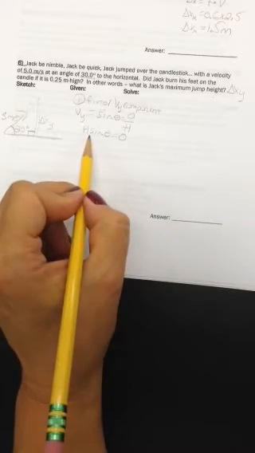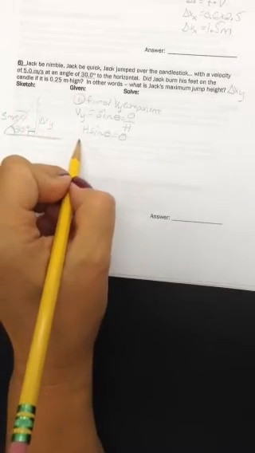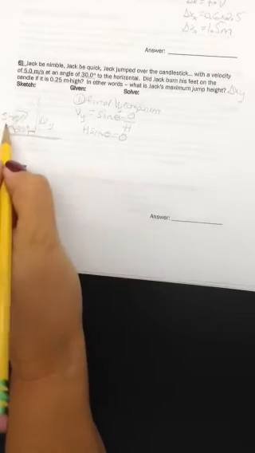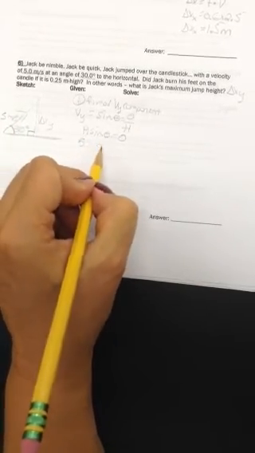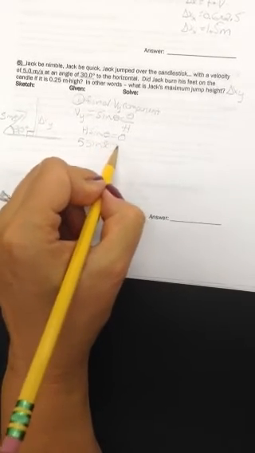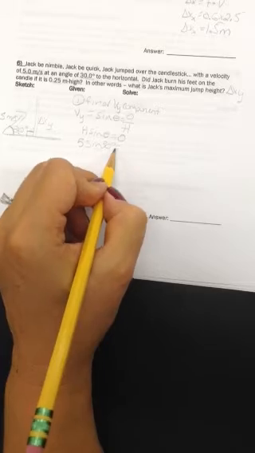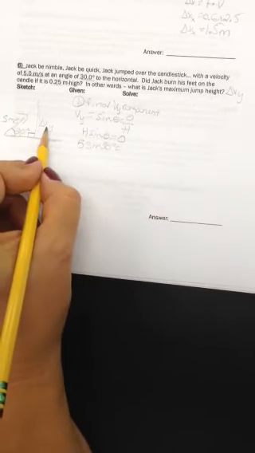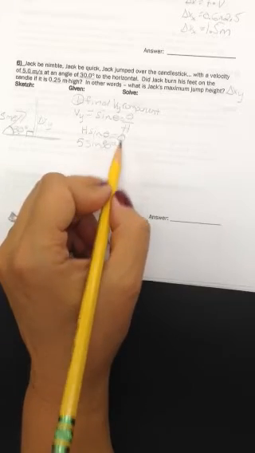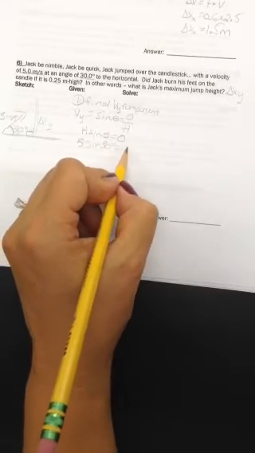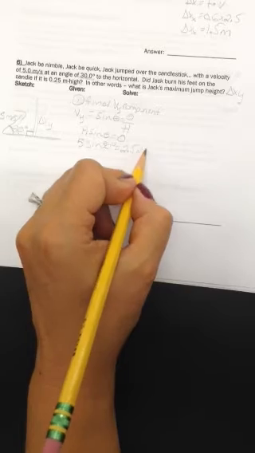Solving, the hypotenuse is 5 meters per second, times sine of 30 degrees. That means the velocity in the opposite direction is equal to 2.5 meters per second.